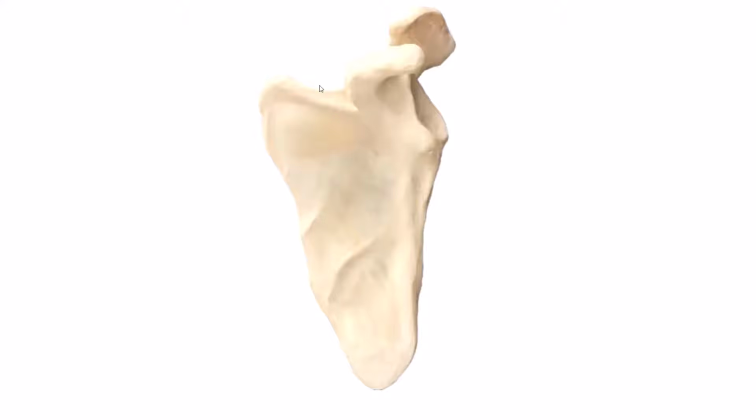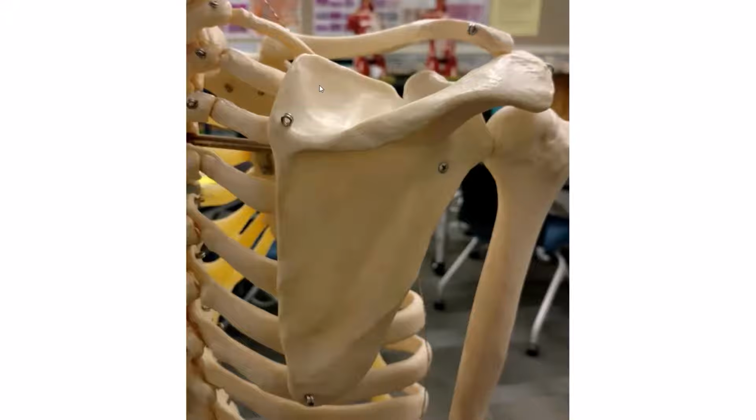And when we're looking at this, are we looking at the anterior side or the posterior side? So this is the anterior side. This is the side that would be contacting your ribs. When we look at this, this is the posterior side. Posterior side will always have this, which is the spine of the scapula.